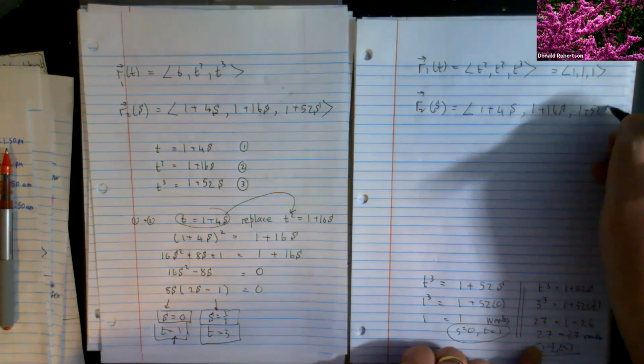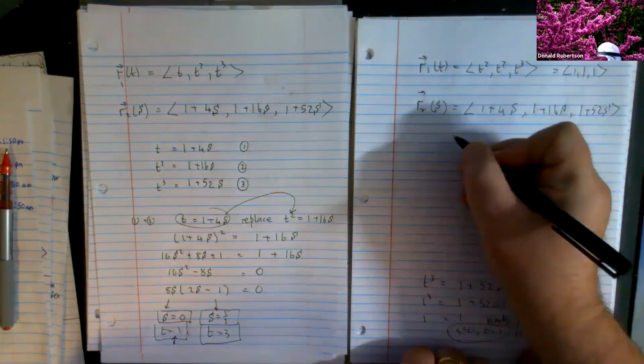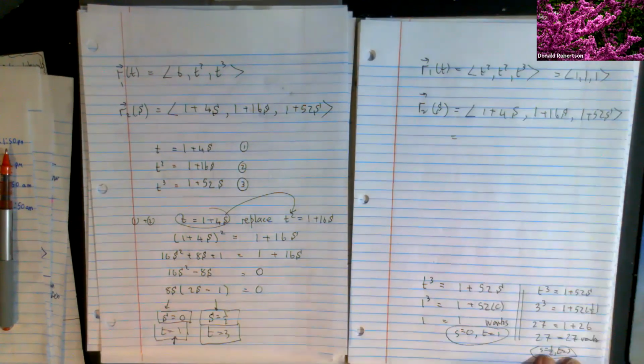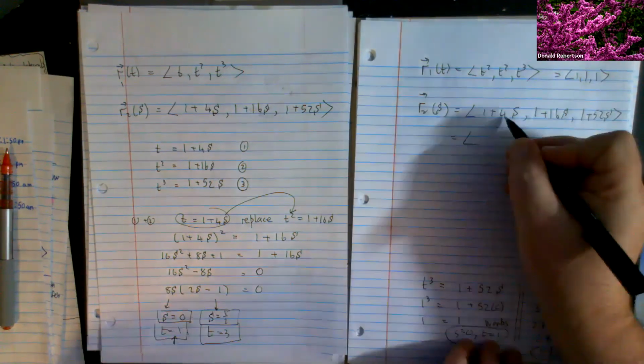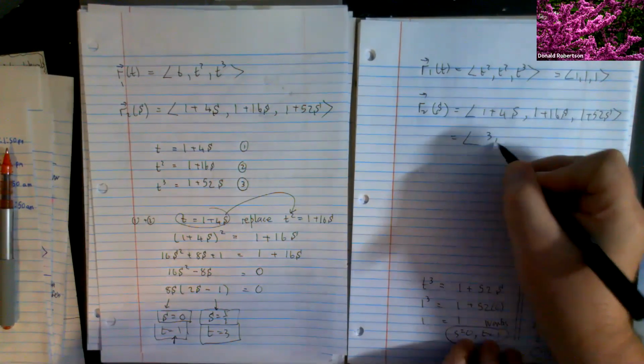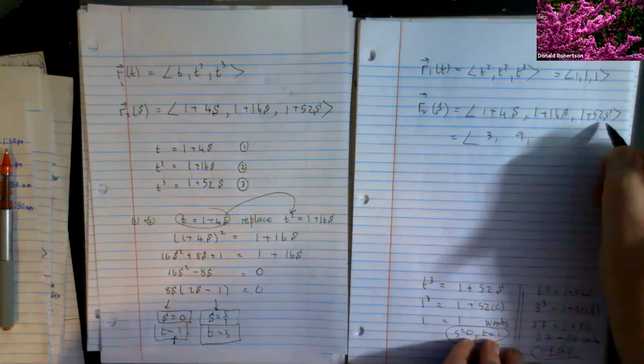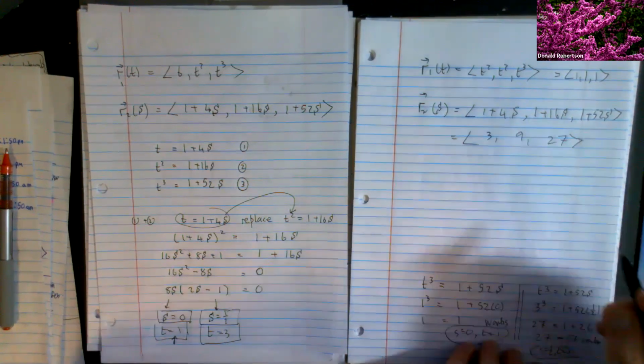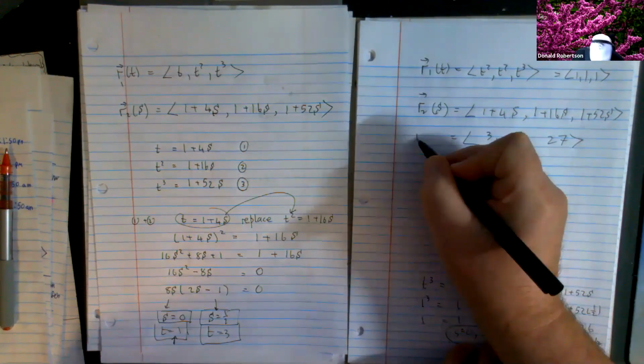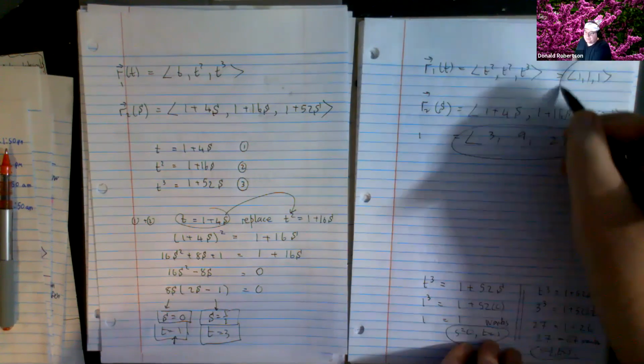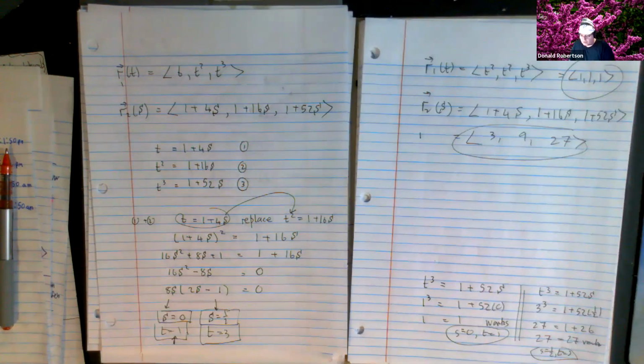If you do that one and you plug in a half, you get 3, 9, 27. And that one also works. So there's your 2 points. Now you might want to plug them in as coordinates 1, 1, 1 and 3, 9, 27, check them out. They look too nice to be wrong.